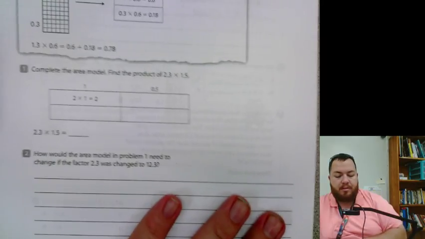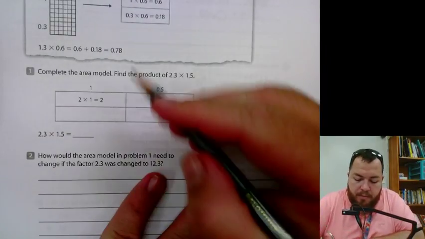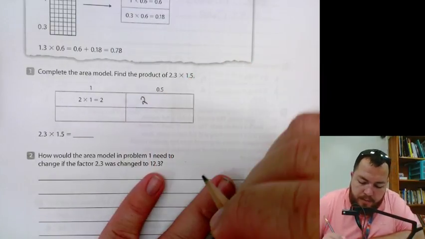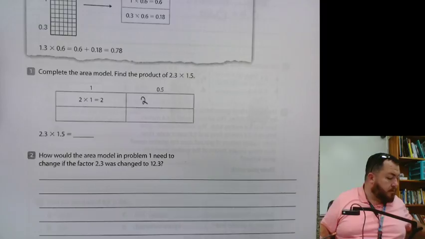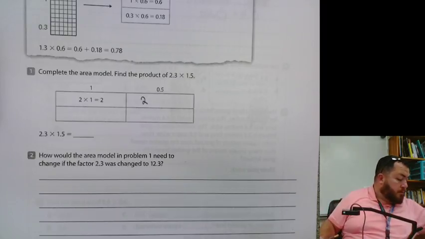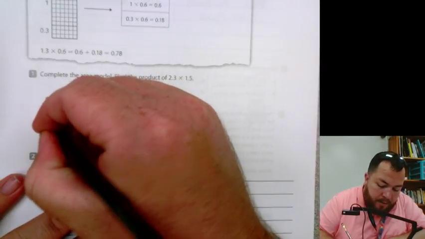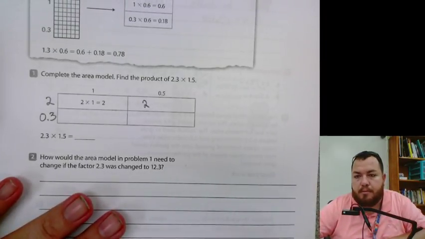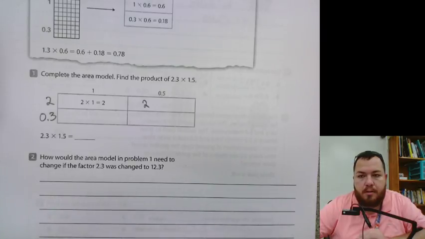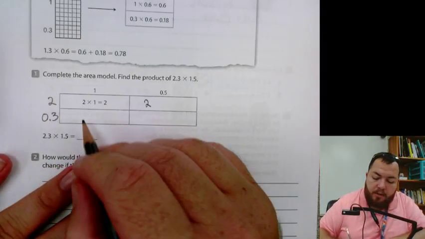So for this one, we probably need to solve number 1 and number 2. So we're going to do 2 times 1 is 2, and then we're going to do 2 times... Oh, how'd they split this up? Let me look at this. Okay, so we're going to have 2 here. We're going to have a third here. And then we're going to do 2 times 1.